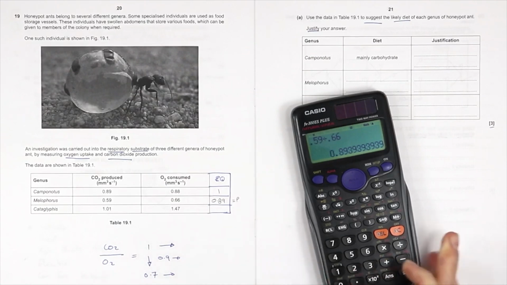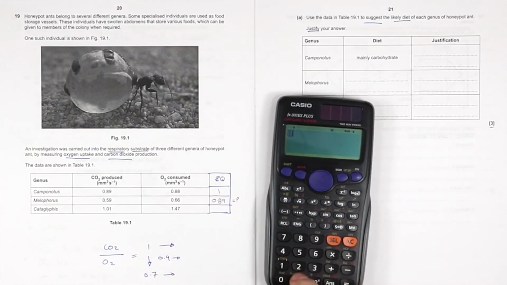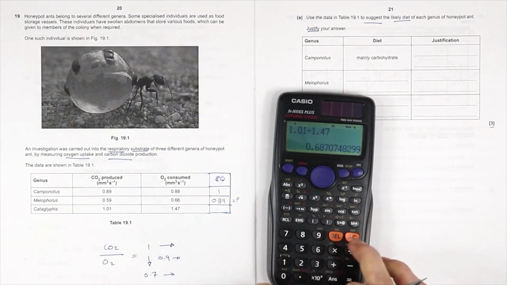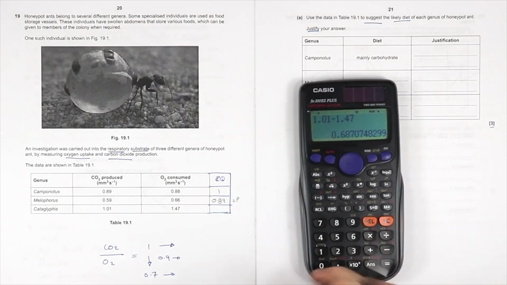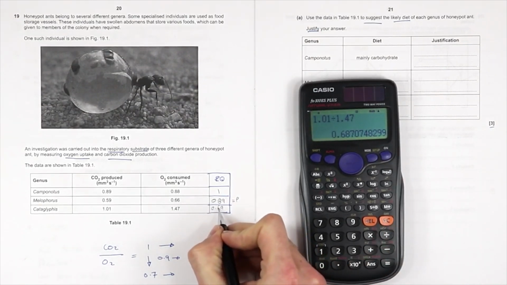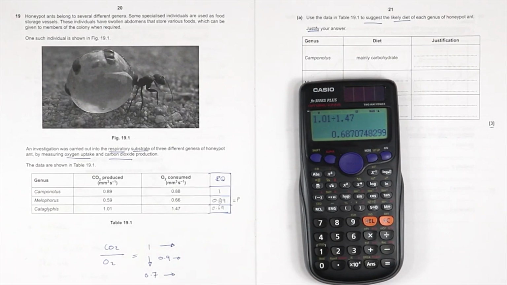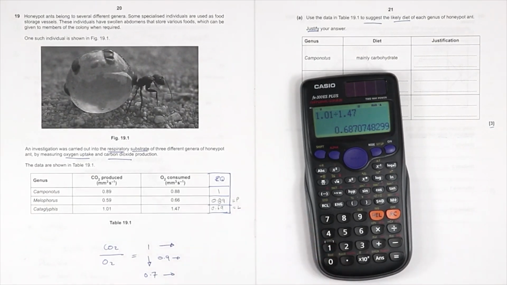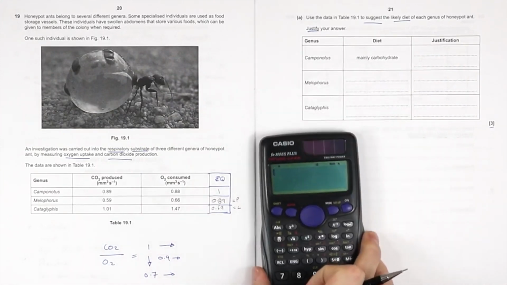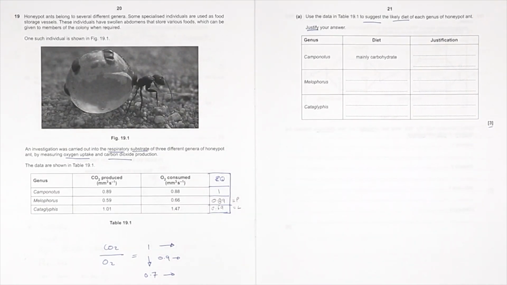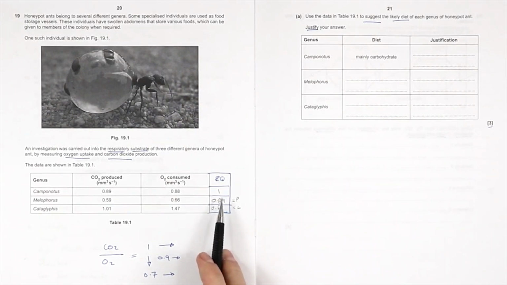So this is protein. 1.01 divided by 1.47 is 0.69. This is fats or lipids. Obviously, they can respire a combination of these things. 0.7 is typically lipids, 0.9 is typically proteins, and 1 is carbohydrates. So they're quite close to what the classic numbers will be in the ultimate guide lesson.